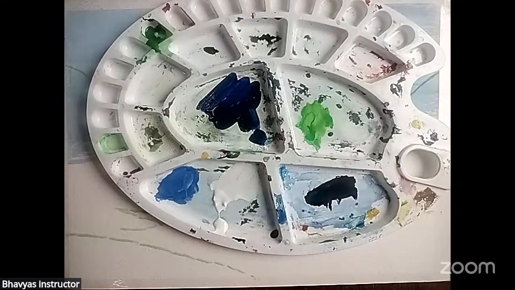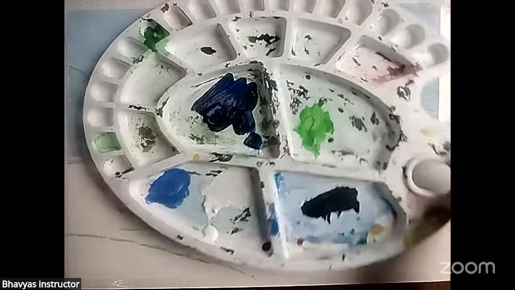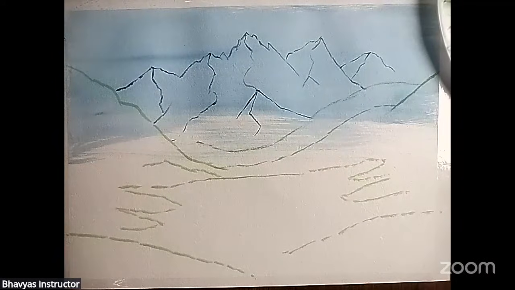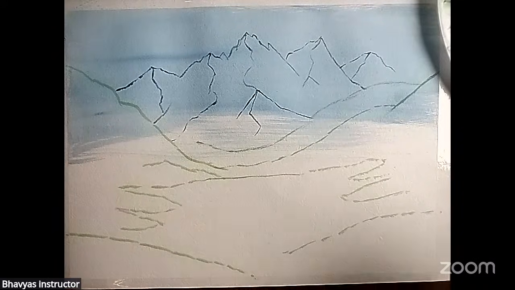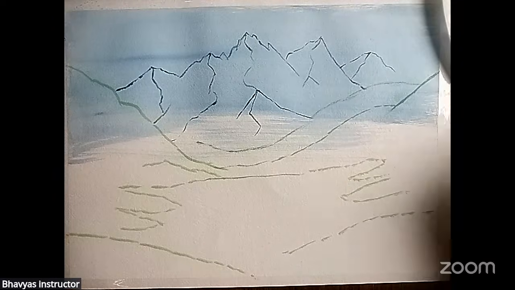Now clean your brush properly. We have taken three colors: cobalt blue hue, white color, and Persian blue, for the sky part.